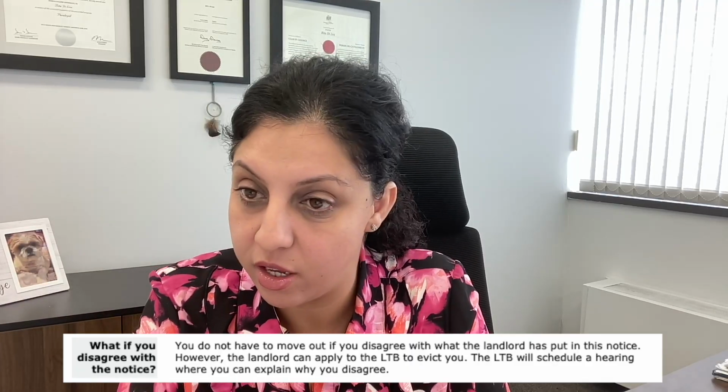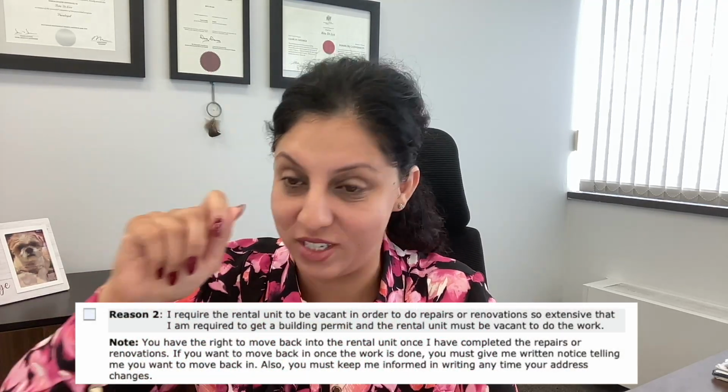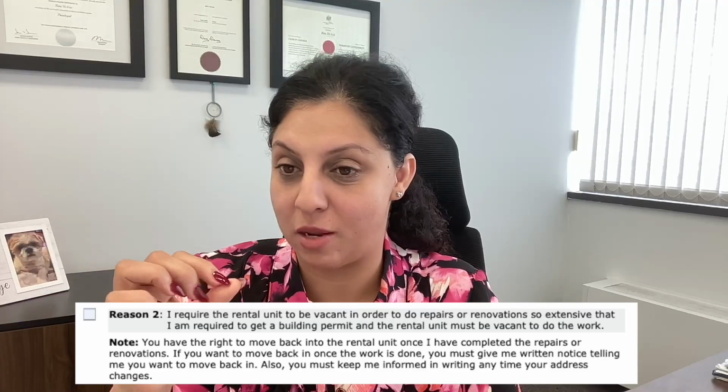That's number one. Number two, they have the right of first refusal. What that means is that if the tenant moves out, they have the right to move back into the renovated unit at the same amount of rent that they were paying once that work is finished. This is right on the N13, reason two, in bold next to the check box.